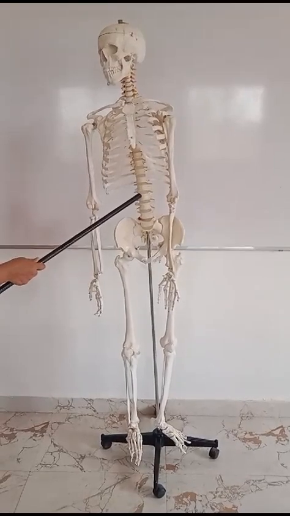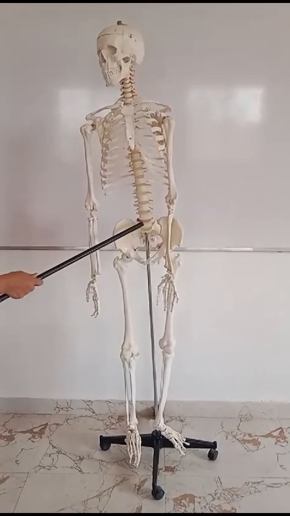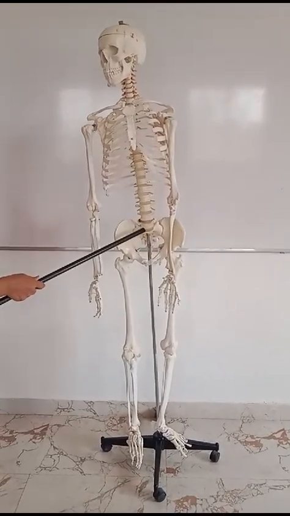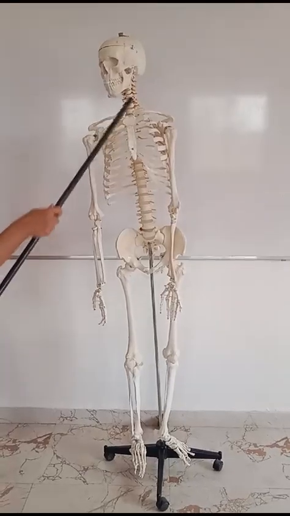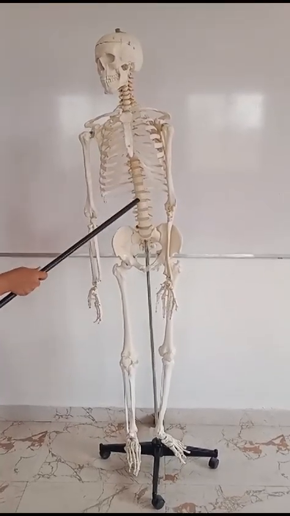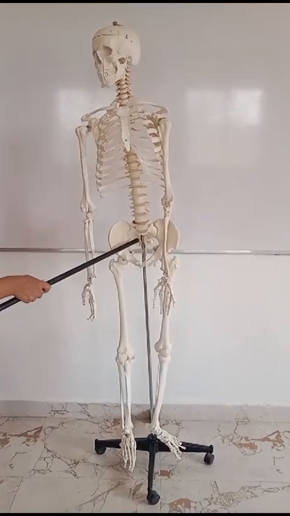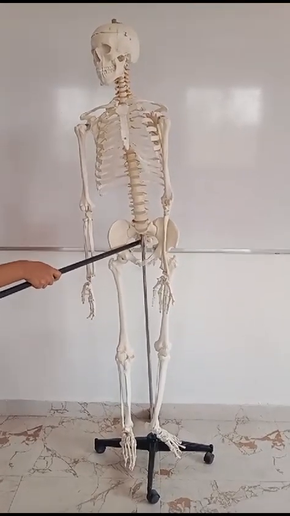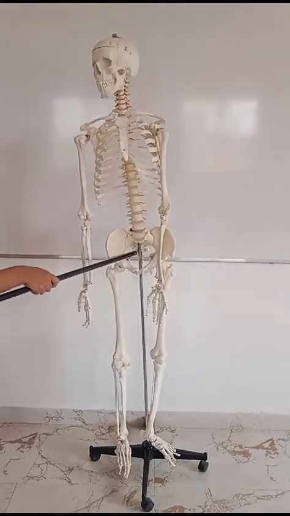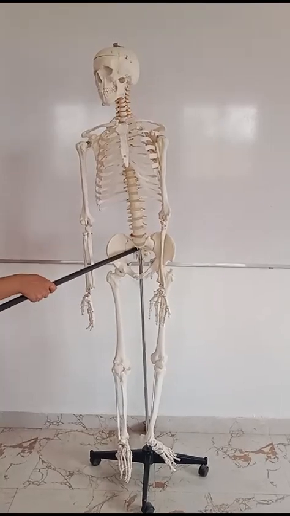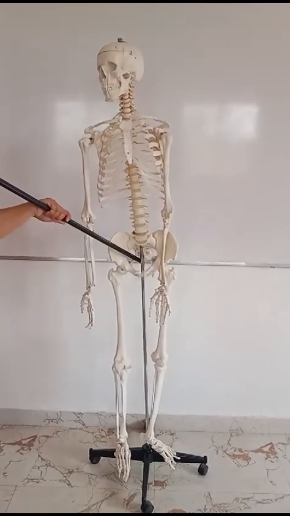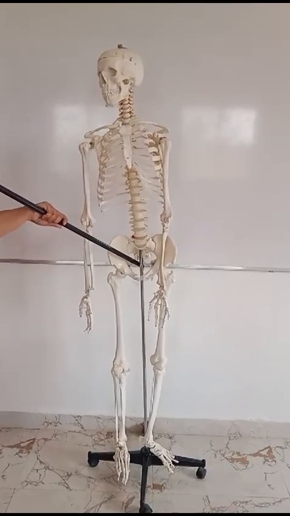Then there are some big ones, called the lumbar vertebrae. There are 5 of them. So there are 7 cervical, 12 thoracic and 5 lumbar. Then there is another bone here that is called the sacrum. 5 of them fused together form the sacrum. Then there is a small bone at the back that is called the coccyx.